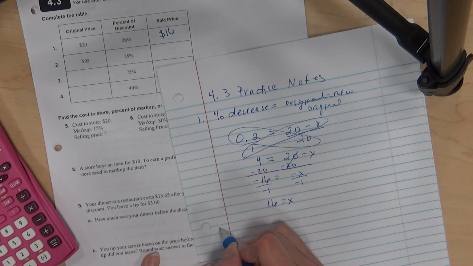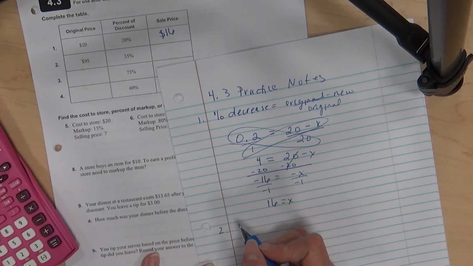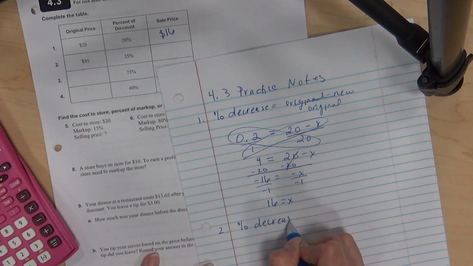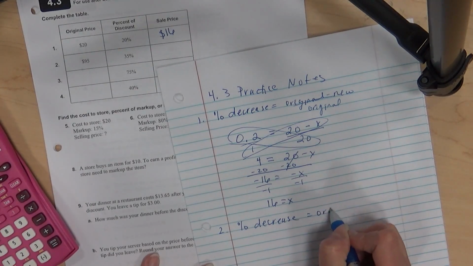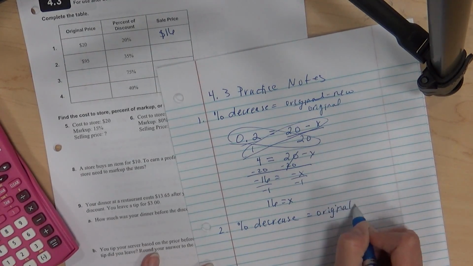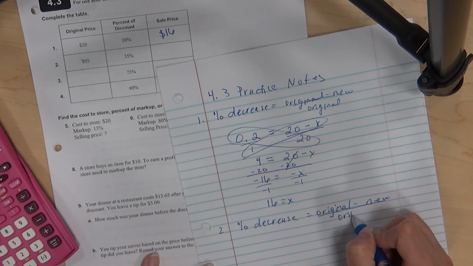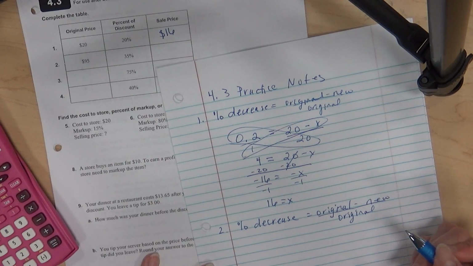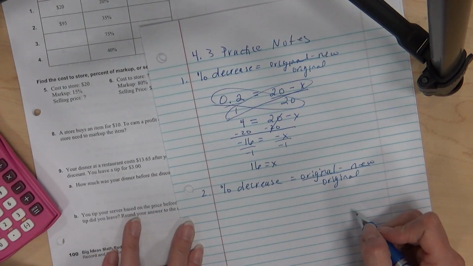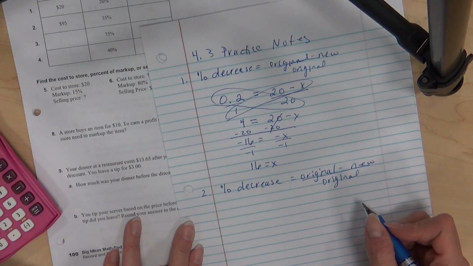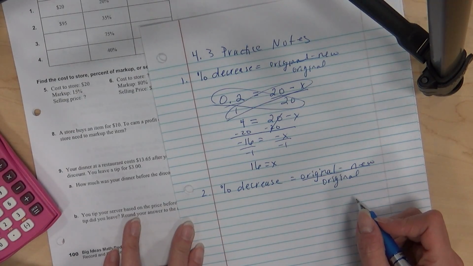Number 2. We're still working with percent decrease. We're going to start with that same formula, percent decrease. So write it down, equals original minus new all over original. So if Miss Lewis is taking the time to write this in the video, then you are taking time to write this in your notes.